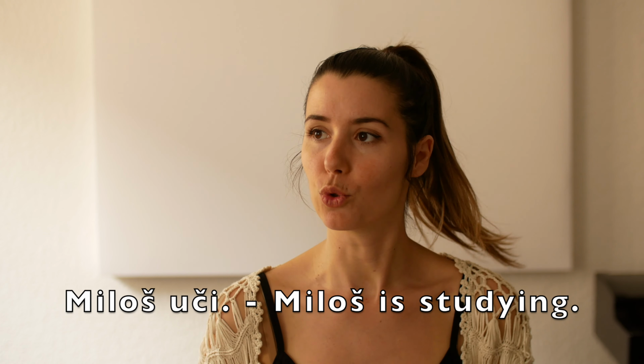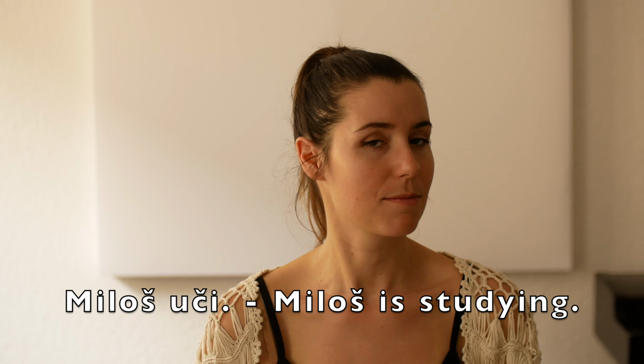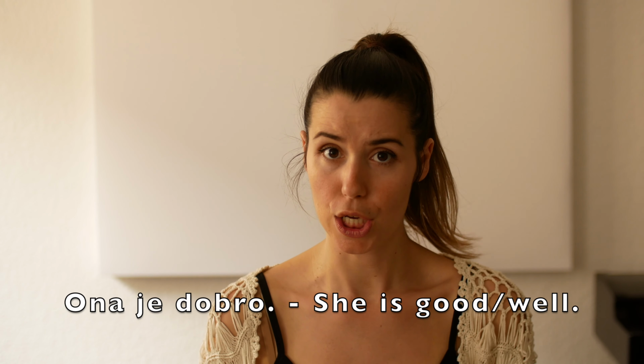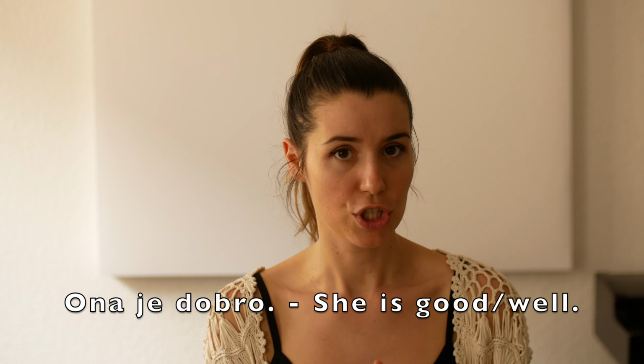So you can say Miloš uči. Miloš is studying. There you go. That's Miloš is in nominative. You can say ona je dobro. She is good. Ona, she is in nominative. So that one is pretty simple. Let's move on to genitive.